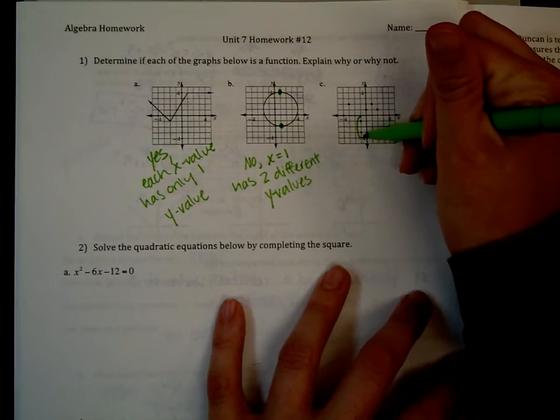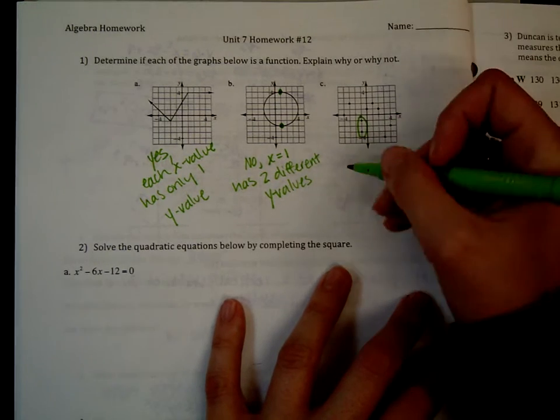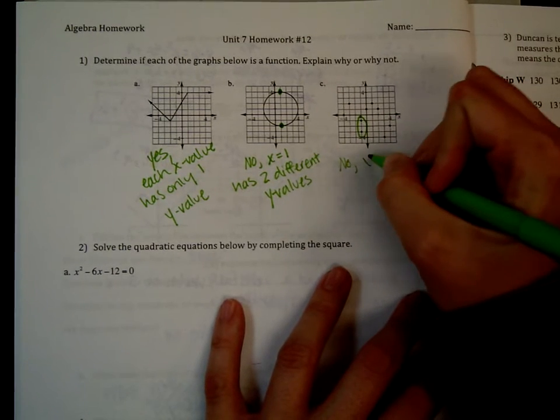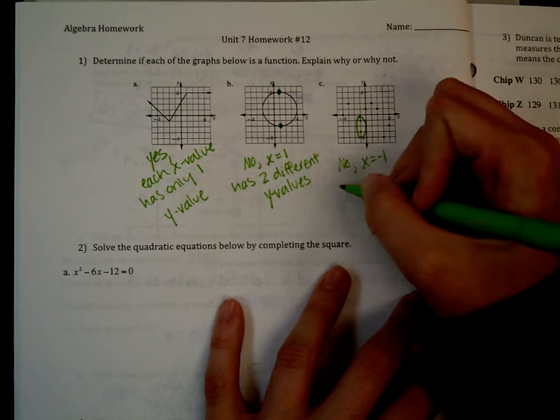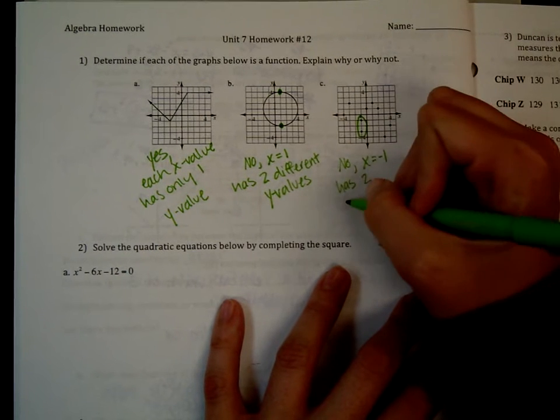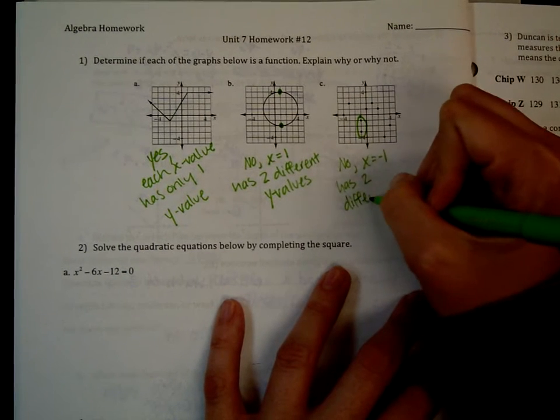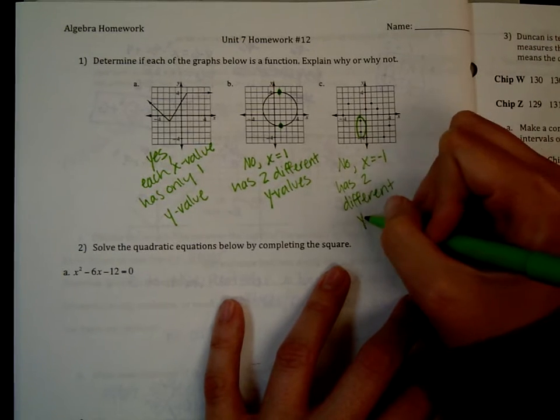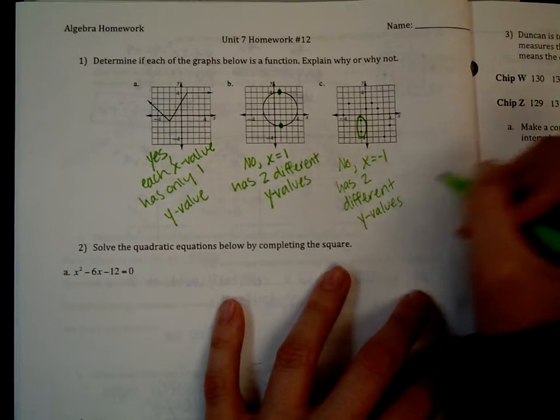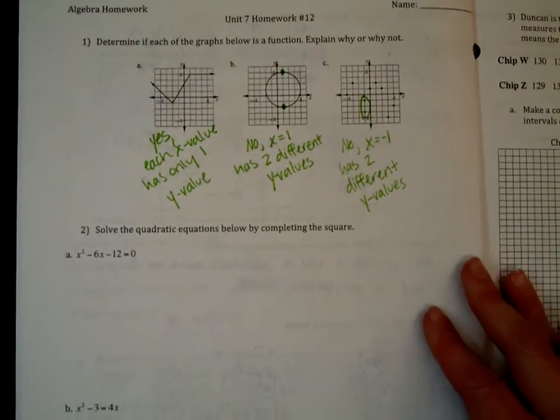Here I see that x equals -1 has two different y values. So it's not a function.